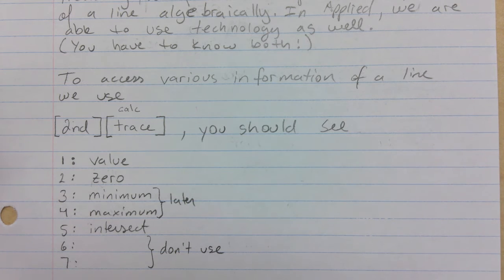And so we're only going to use 1, 2, and 5 for the first little while. 6 and 7 will never be used. 3 and 4 will be used later. 3 and 4 are very similar, they're just used in different scenarios. So 1, 2, and 5 are your go-to. And I would actually argue that if you know how to use 1 and 5, then you're going to be just fine.